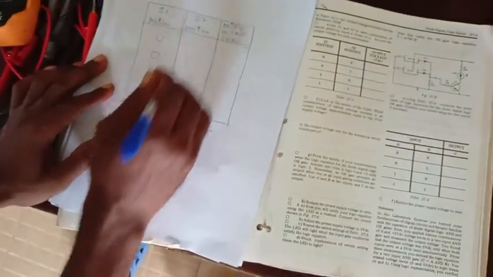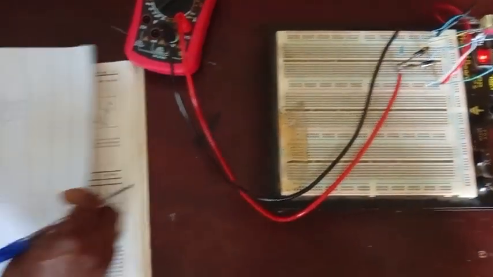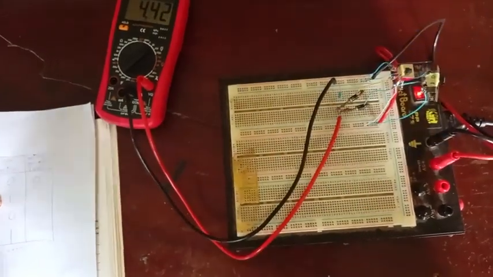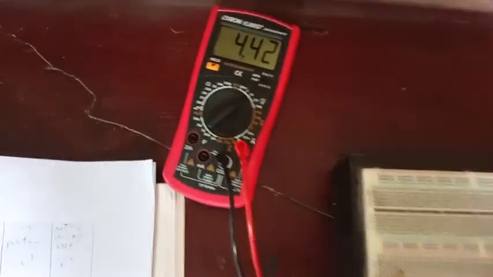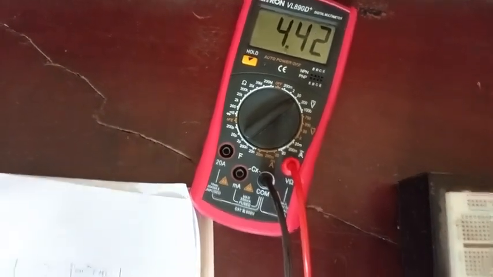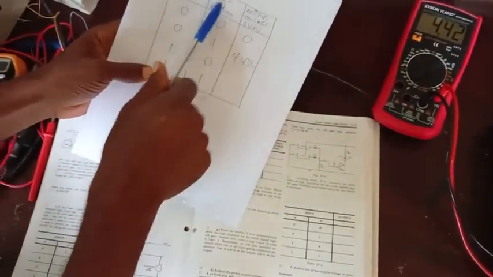If switch 1 is 0, we have 0, no voltage. So let's switch. When we have switch 1 at 0, let's turn on switch 2 to 1. Let's see what we have. What do we have? 4.42. So when you have switch 1 at 0 and switch 2 at 1, we get 4.42.